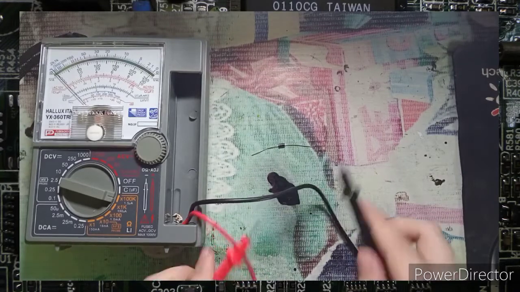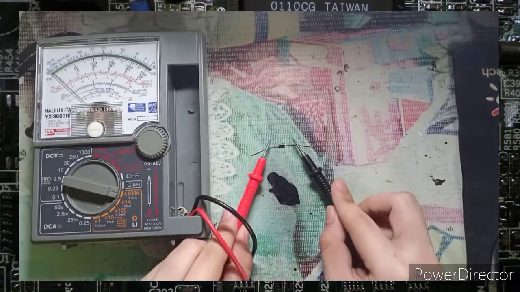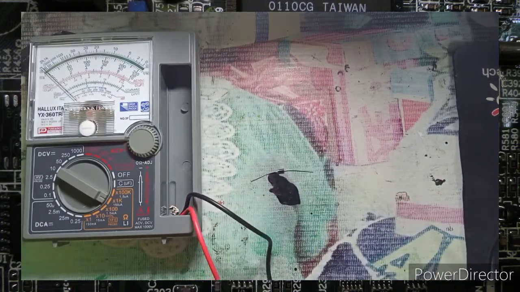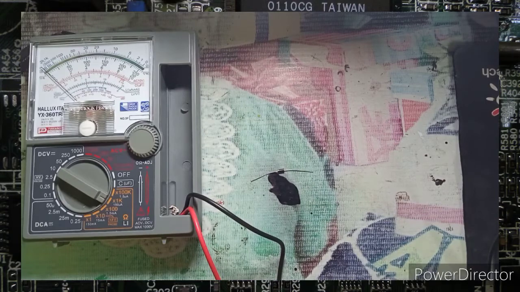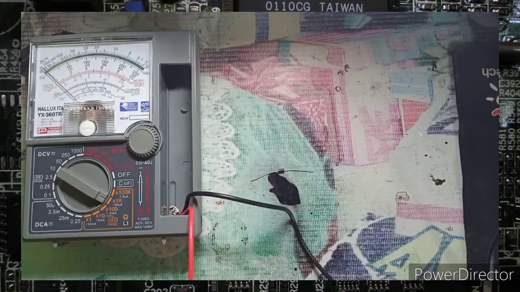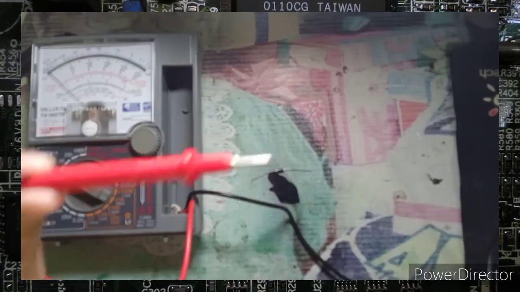Step number 3, connect the red test lead to the anode of the diode and black test lead to the cathode of the diode. Step number 4, now reverse the test leads. Yung red na test probes ay para sa cathode and yung black naman is sa anode.